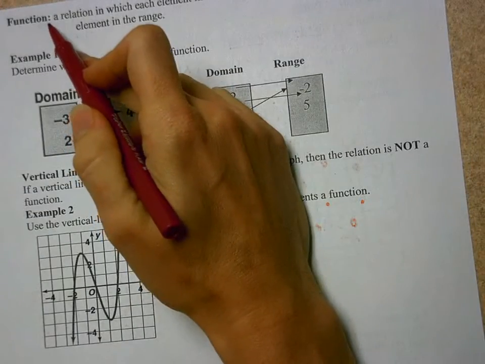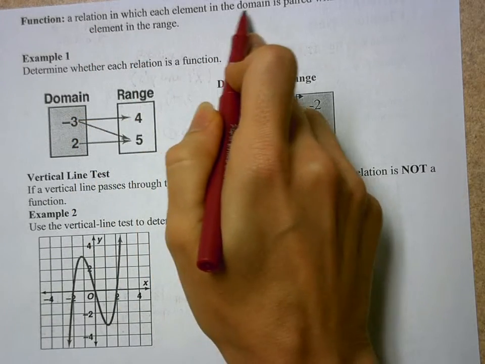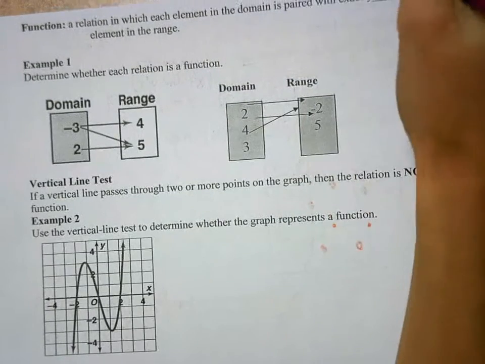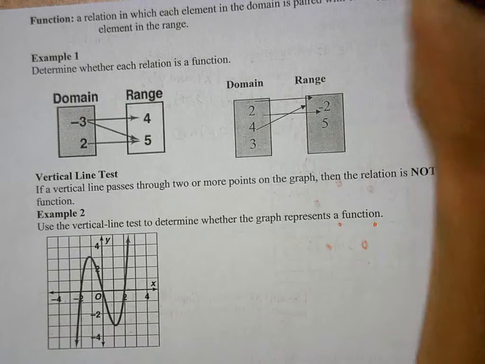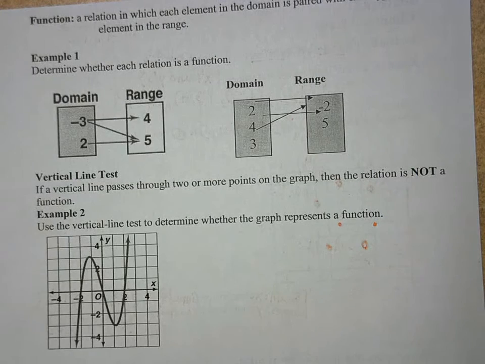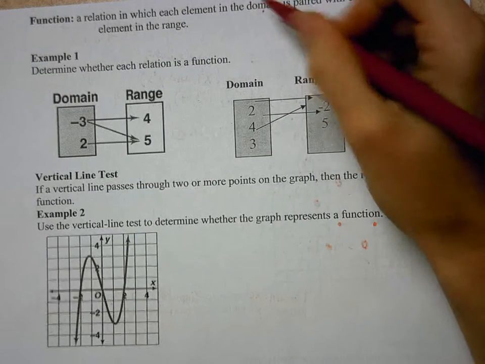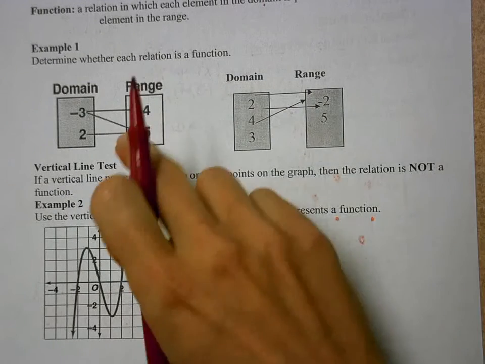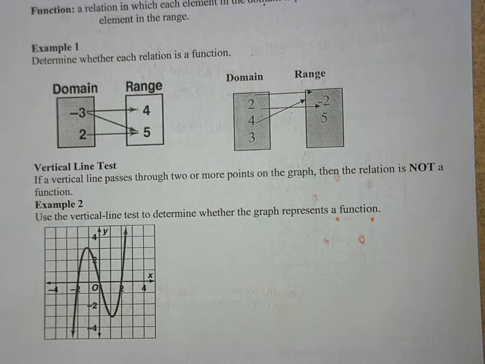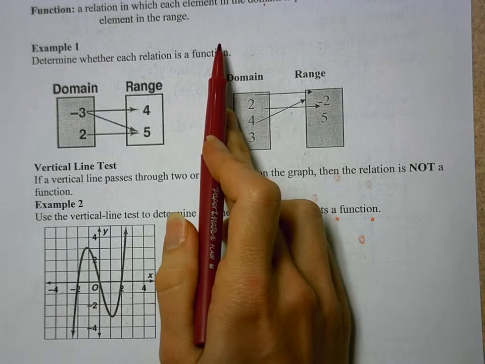A function, which we're going to be working a lot with, is a relation in which each element in the domain is paired with exactly one element in the range. So every x value has to have only one, or exactly one, y value. So if you're looking at a mapping diagram, it's easy to determine what a function is based off of what we see. Determine whether the relation is a function.